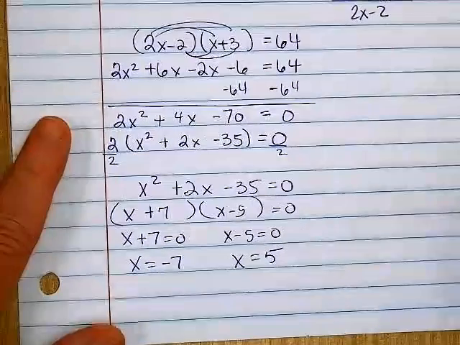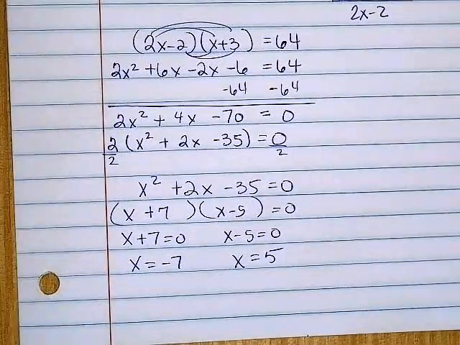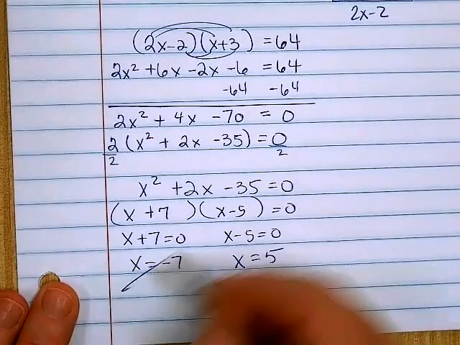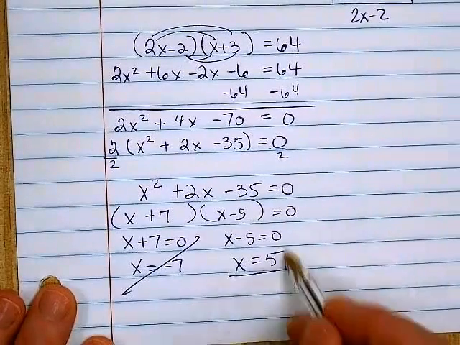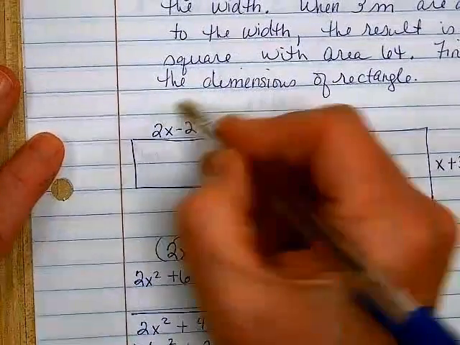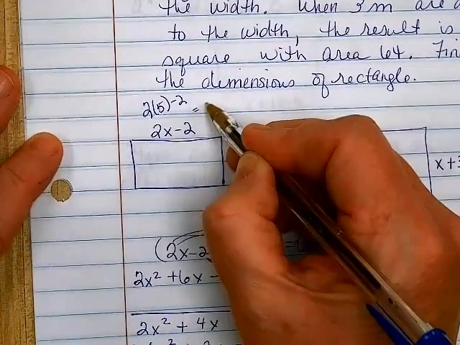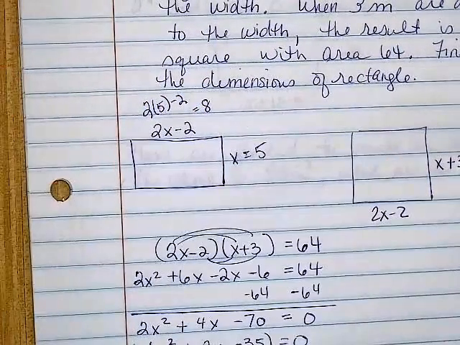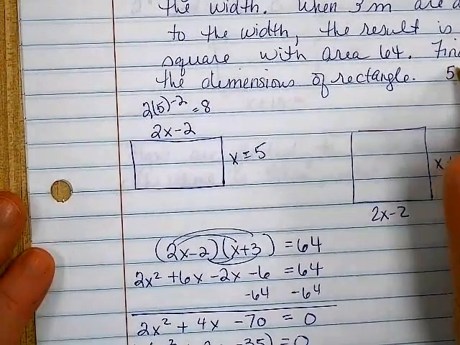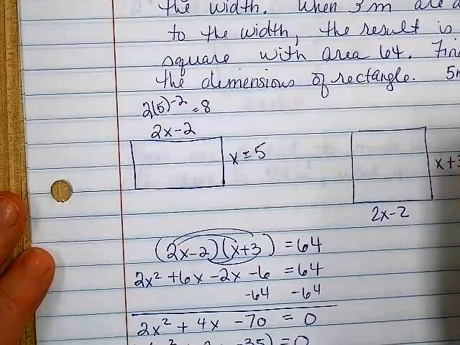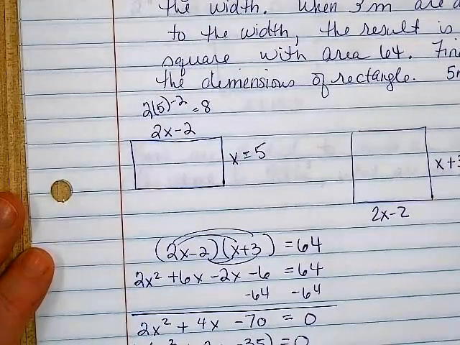Now, which of these can be an actual measurement of the side of a square? Not negative 7. So x is 5. So I'm going to take that back up to my picture. X is 5. 2 times 5 minus 2, that's 10 minus 2, that's 8. So the question said to find the dimensions of the rectangle, and that's going to be 5 meters by 8 meters.